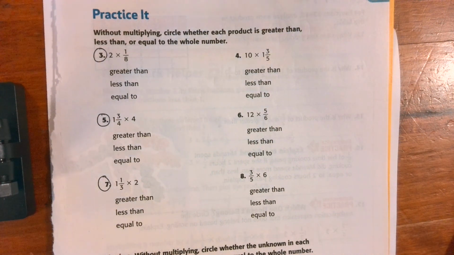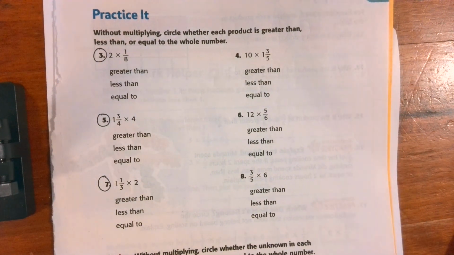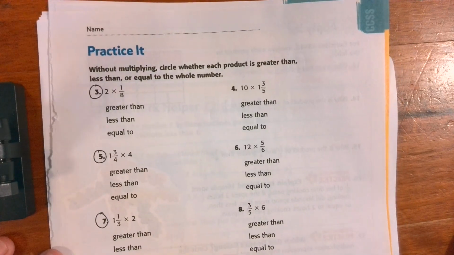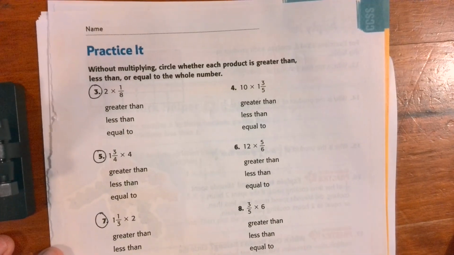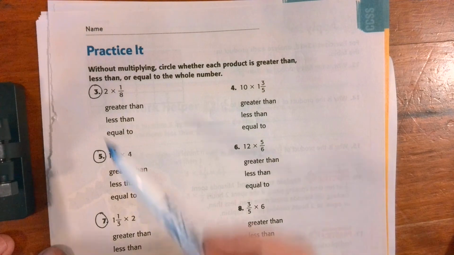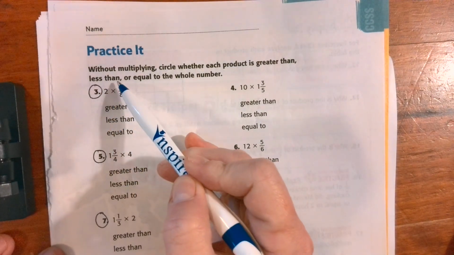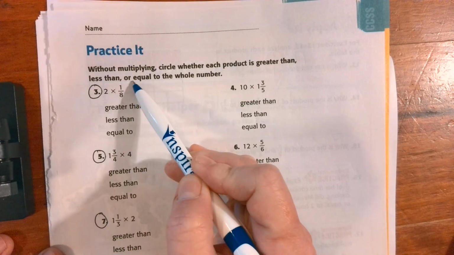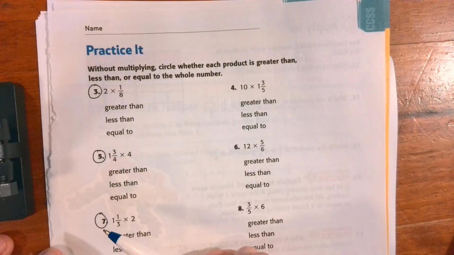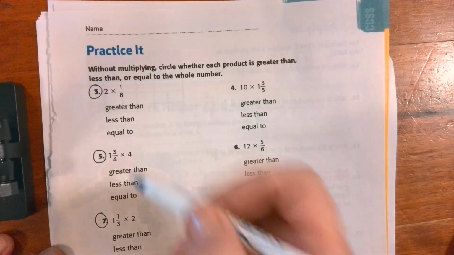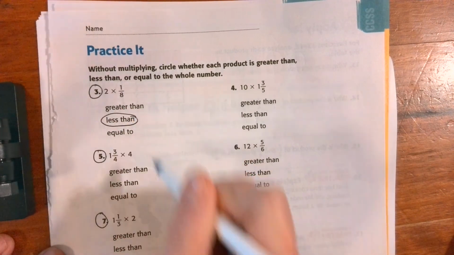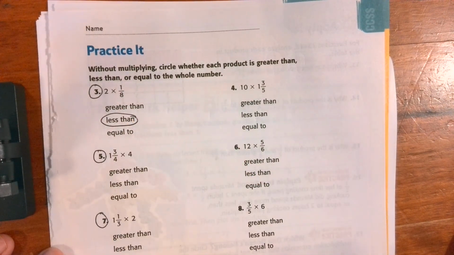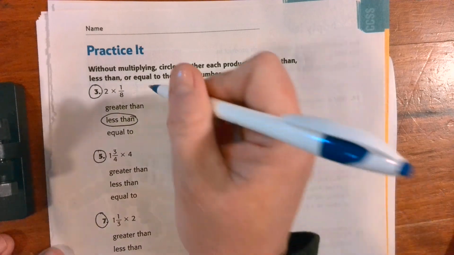All right, you guys should be back. Hopefully you already answered these. We're going to first make our prediction, and then we're going to actually prove it to ourselves. So I have 2 times something less than 1. Bits times bits makes smaller bits. Okay, so let's see.